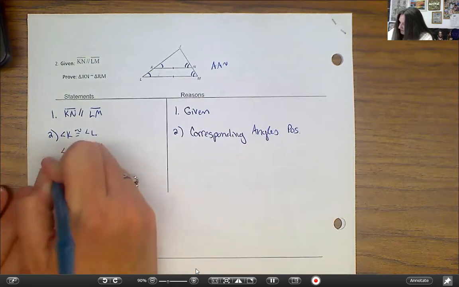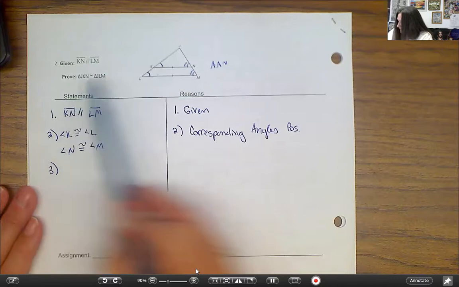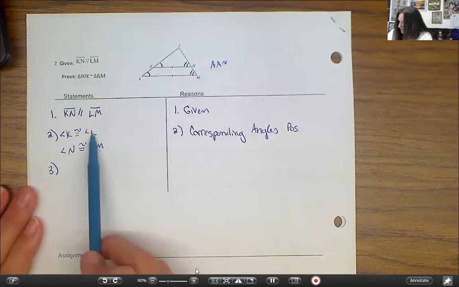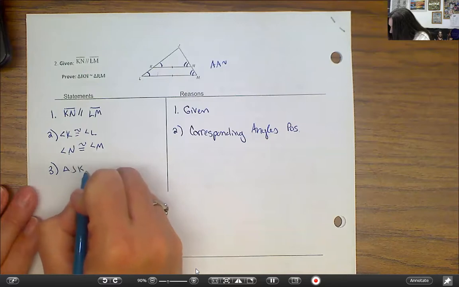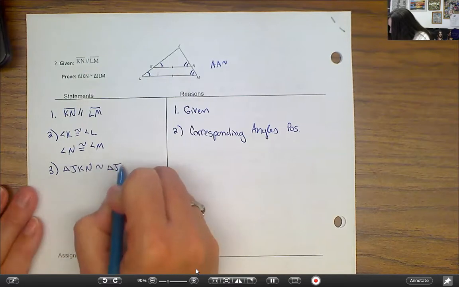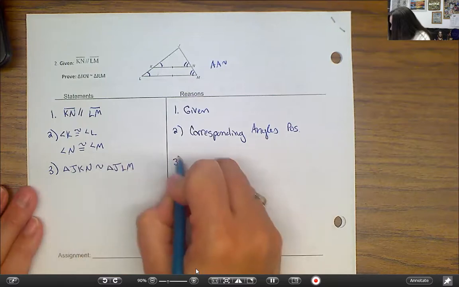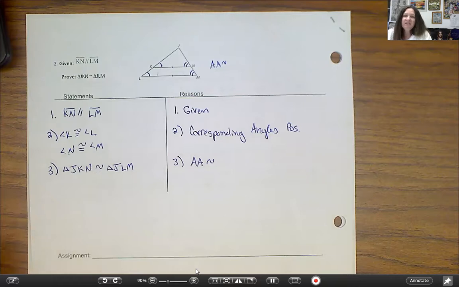And then in step 3, I'm ready now to make my similarity statement because I have listed my two sets of angles already. So then I can say that triangle JKN is similar to triangle JLM, and that's by angle-angle similarity. We're going to spend some class time on Thursday or Friday, depending on when you are in class, on really working with setting up these proofs.